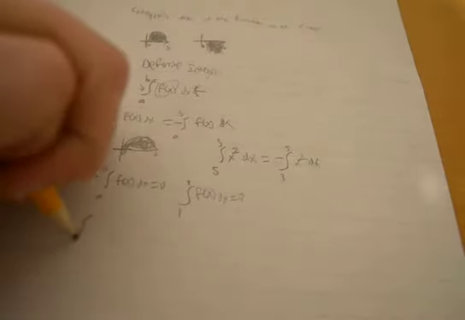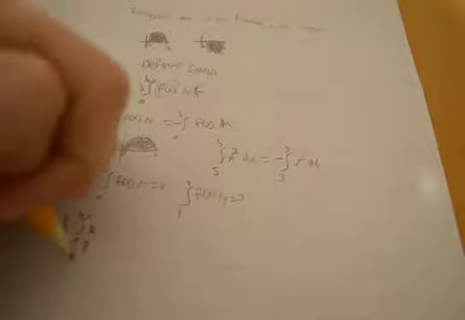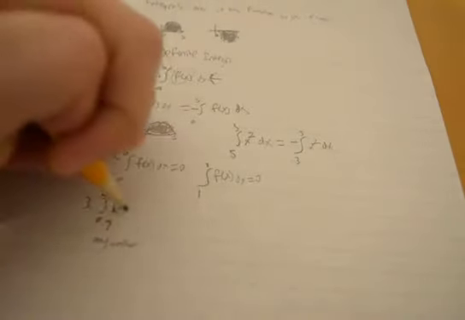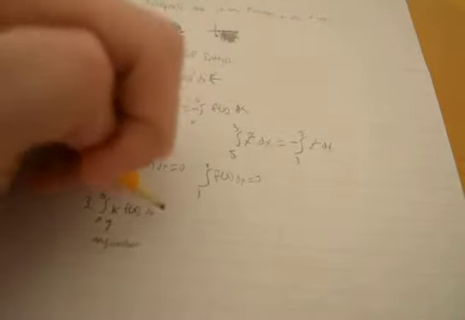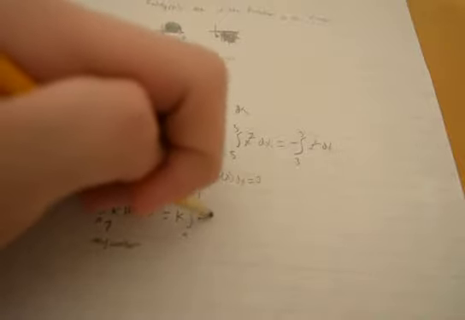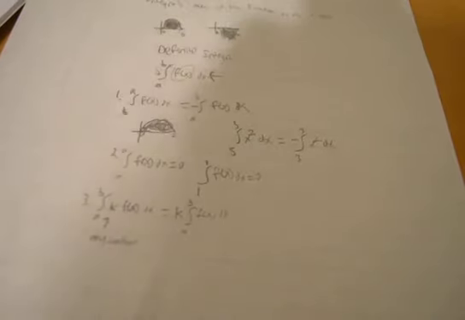Sorry about that. The integral from a to b of k, being any constant, times the function f of x dx is equal to k times the integral from a to b of f of x dx. Just to give another example, the integral from say 0 to 1 of 2x squared dx equals 2 times the integral from 0 to 1 of x squared dx.